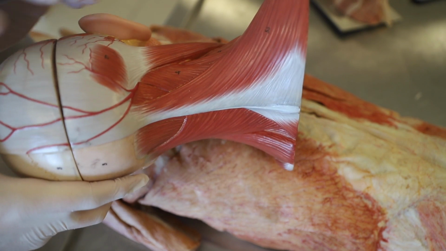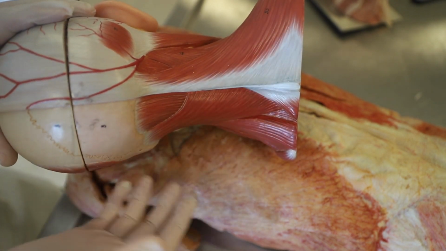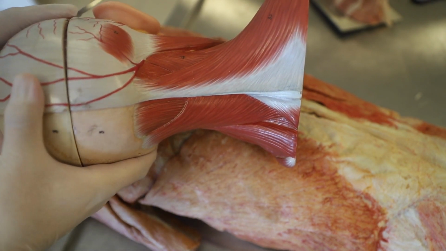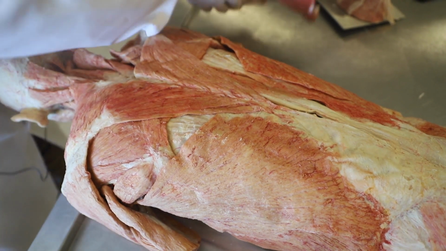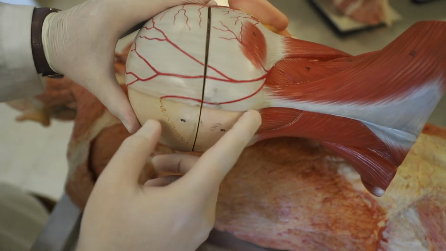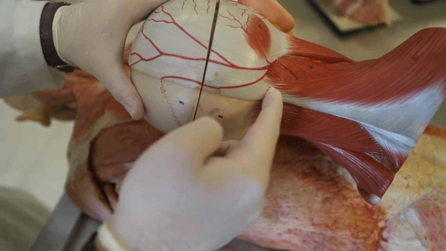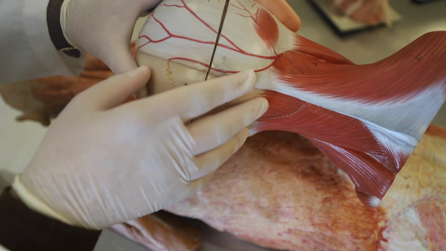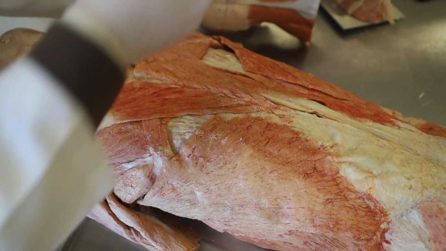You should appreciate that the trapezius has a very broad, or long, origin, because it starts from here, from this area called the external occipital protuberance, and then attaches to the nuchal ligament, or ligamentum nuchae, which is a ligament that I will explain later on.